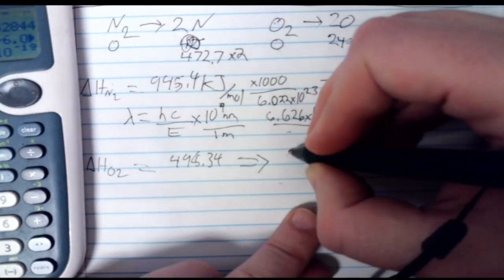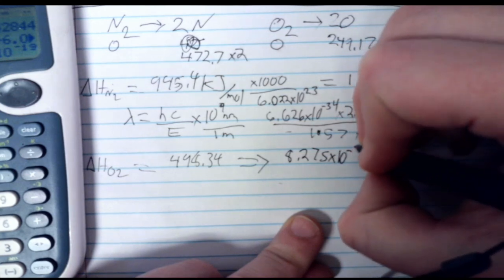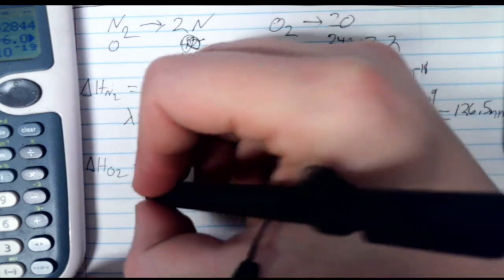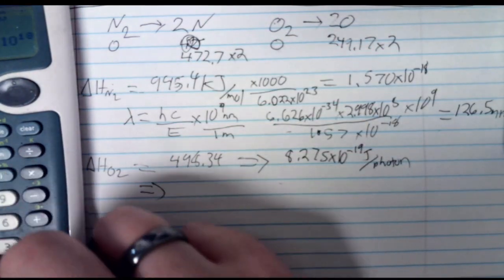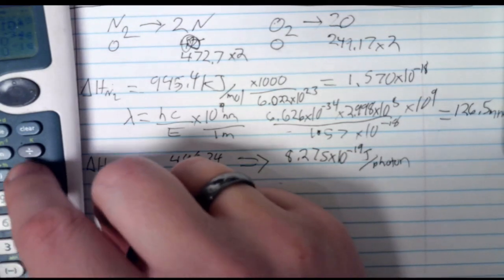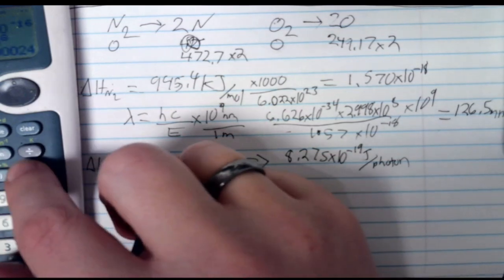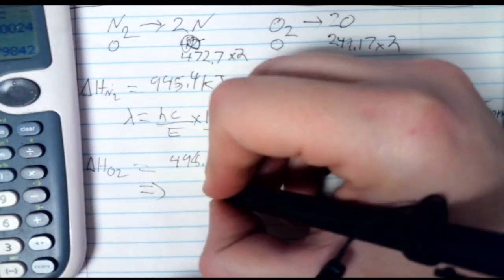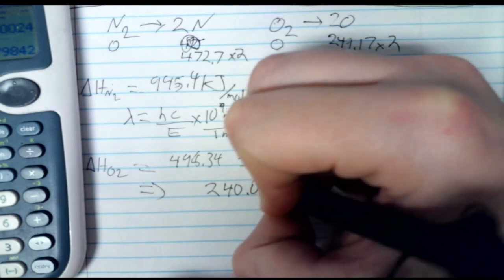That one's actually even smaller, 8.275 times 10 to the negative 19th joules per photon. Same steps again. 6.626 times 10 to the negative 34th, 2.998 times 10 to the 8th times 10 to the 9th. Doing all the same steps, you get, all said and done, 240.0 nanometers.